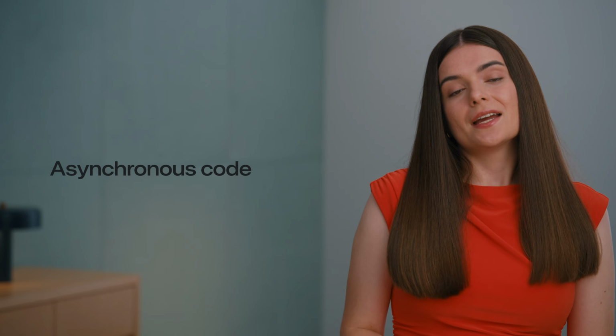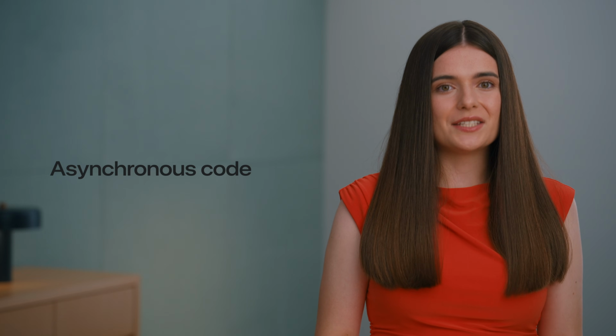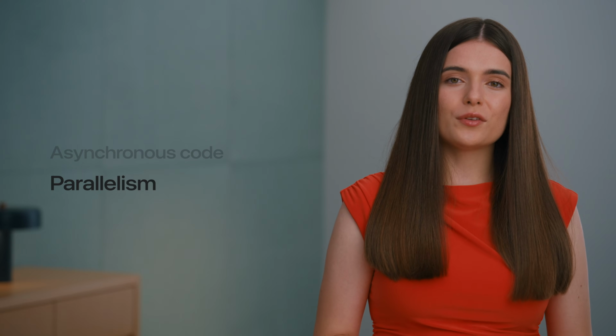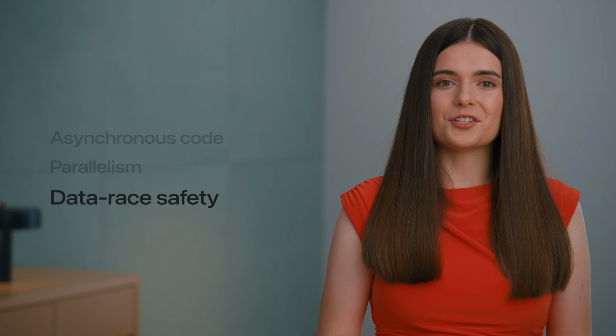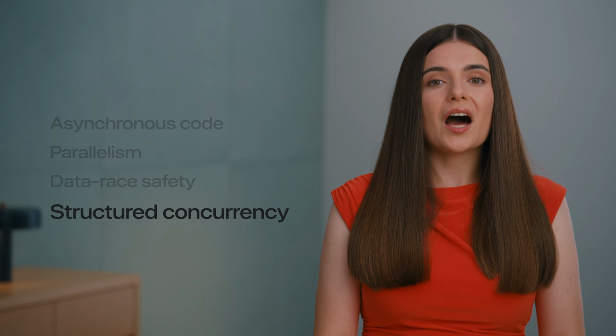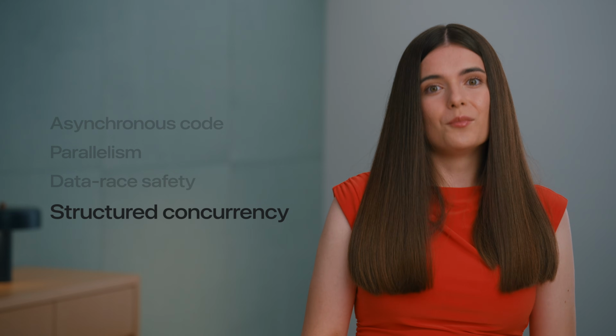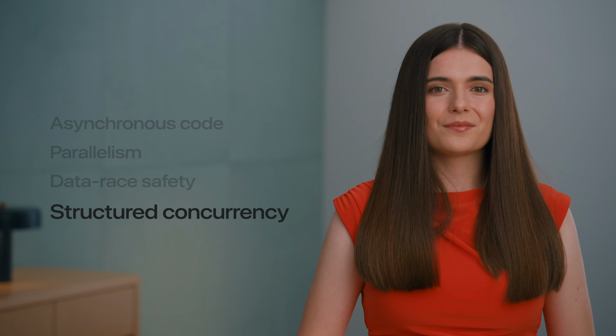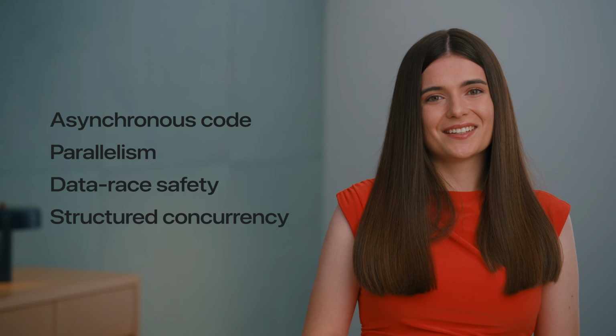In this session, I will show you how by building an app with you. We'll start with a single-threaded app and gradually introduce asynchronous code as we need to. Then, we'll improve the performance of the app by offloading some of the expensive tasks and running them in parallel. Next, we'll discuss some common data race safety scenarios you might encounter and explore ways to approach them. And finally, I will touch on structured concurrency and show you how to use tools such as a task group for more control over your concurrent code. I can't wait to get started.